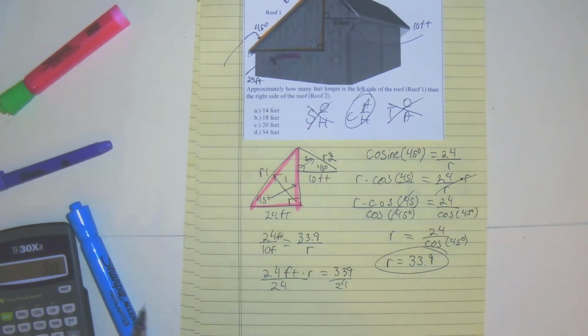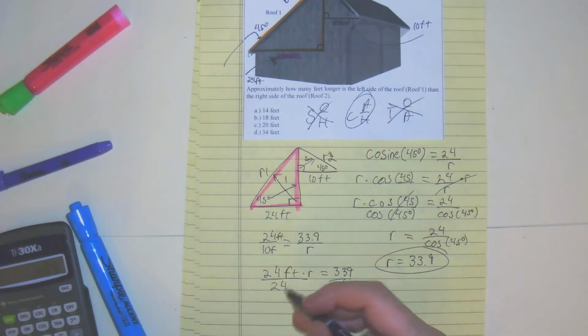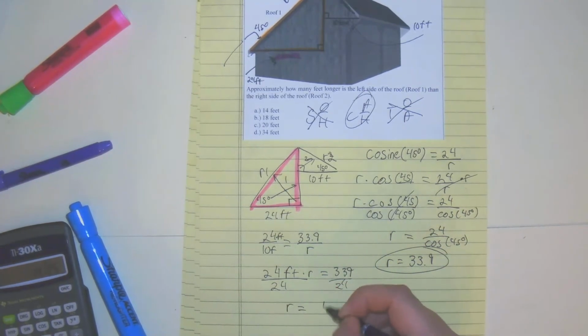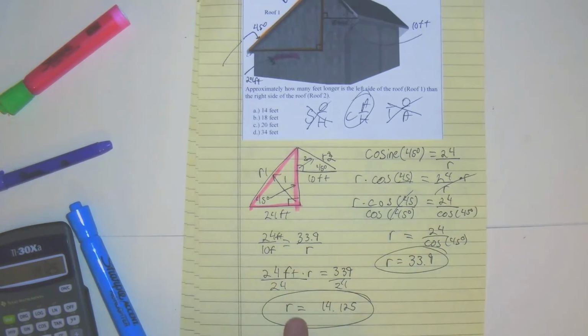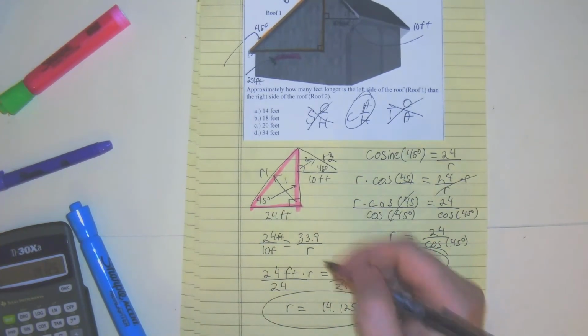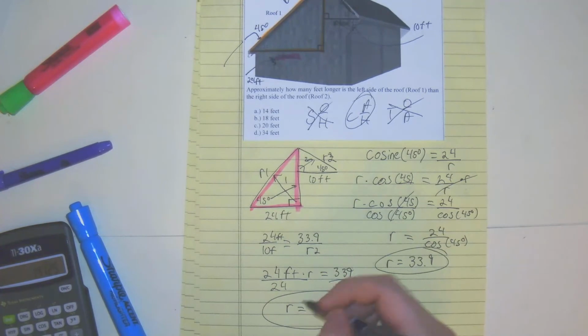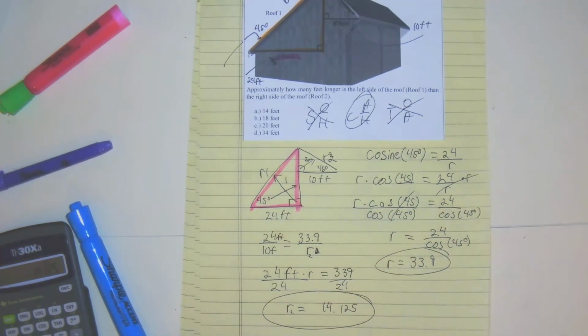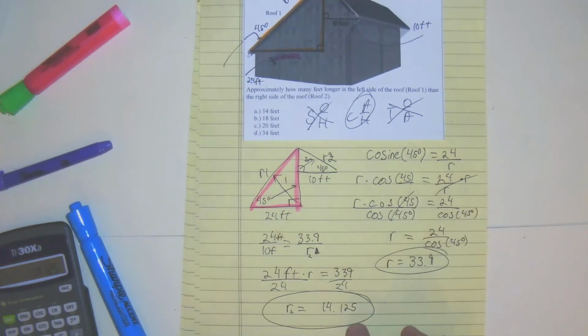Divide by 24. We get R is equal to 14.125. So roof 2 is equal to, we'll call it R2, 14.125, but that's not what it was asking for. The objective, which we could have just said 14.1, is to find the difference.